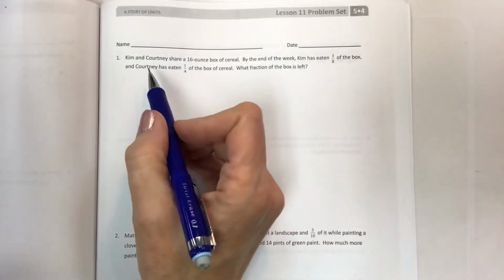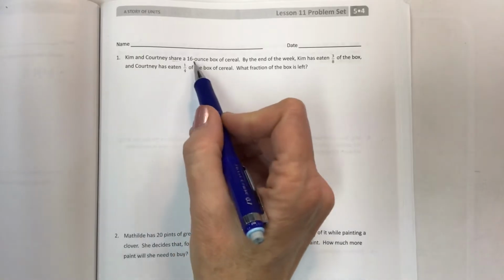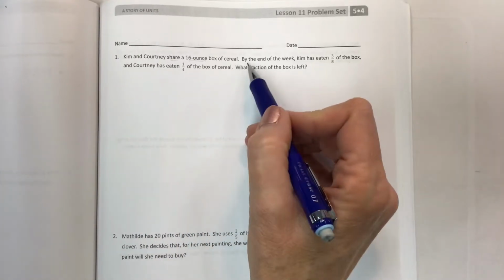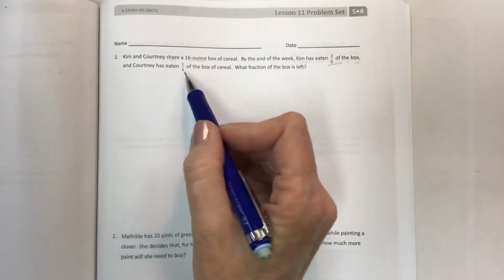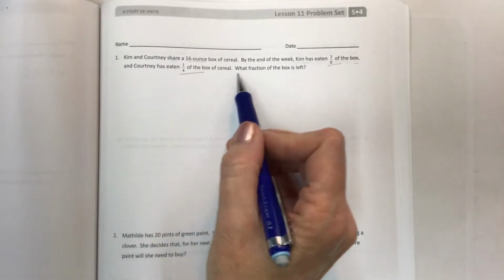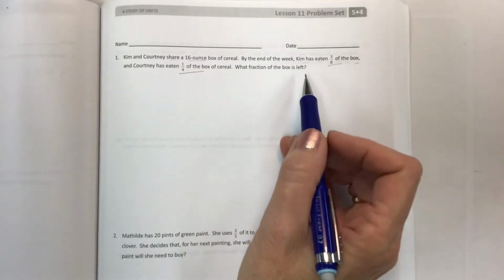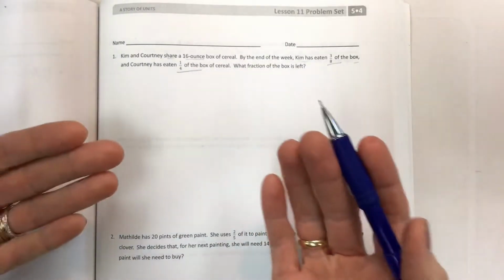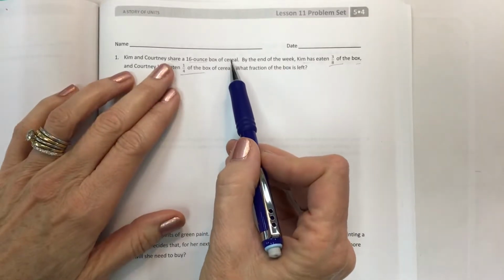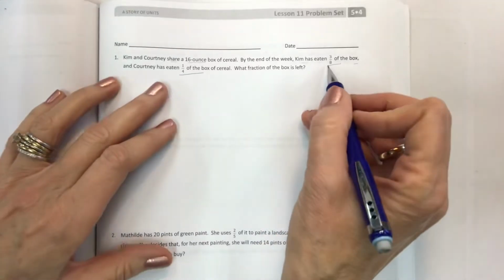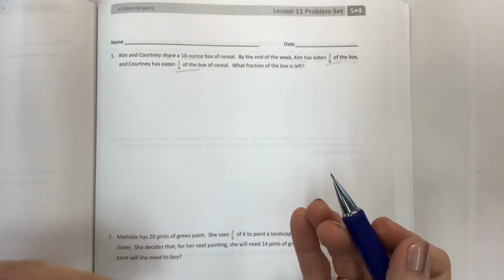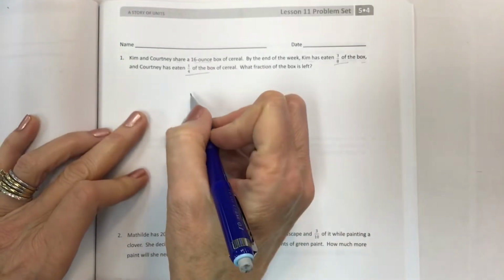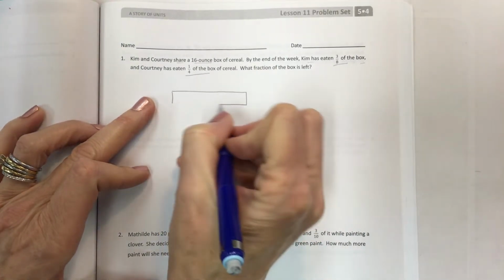So here we go. Kim and Courtney share a 16-ounce box of cereal. By the end of the week, Kim has eaten 3/8 of the box and Courtney has eaten 1/4 of the box of cereal. What fraction of the box is left? Now, nicely arranged for us, we have the whole box, then we have two portions that have been eaten. So note that the denominators are different, and if we're going to add or subtract, we have to have the same denominator. So let's set this up with a tape diagram so you can see what's happening here.